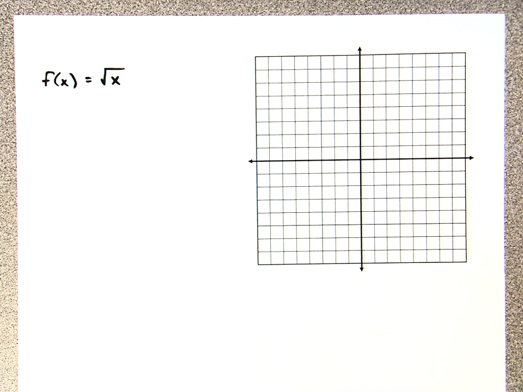So in this video, we're going to graph square root functions. We'll start off with just the basic square root of x, so we can see the shape and some of the defining characteristics before we apply transformations.